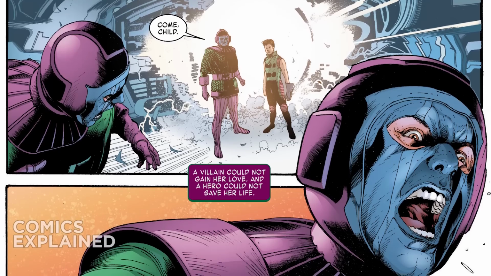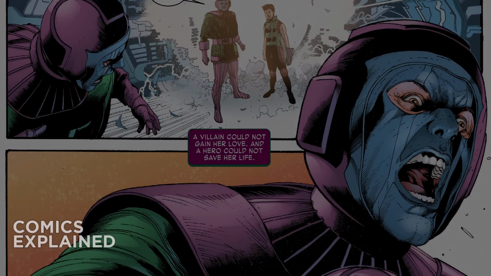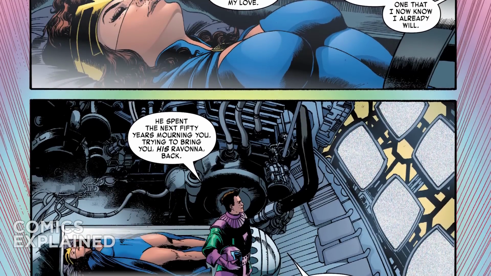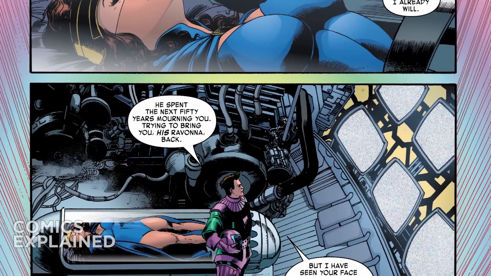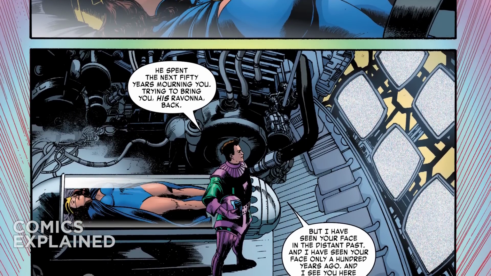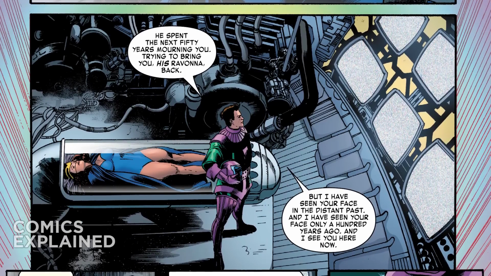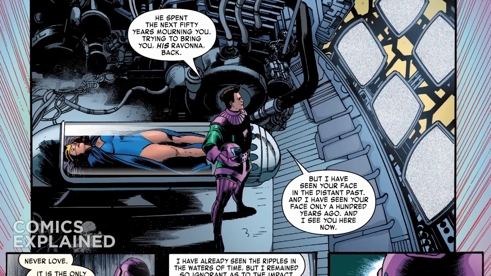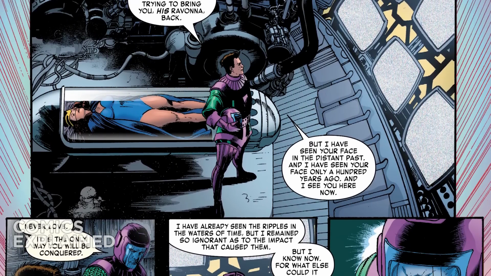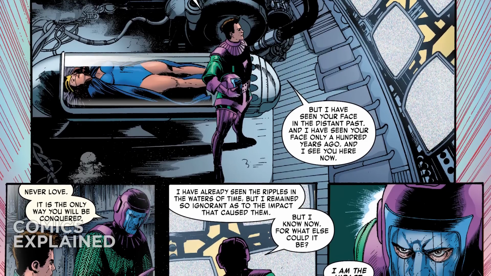And so what he does, and this basically goes into how it is that Renslayer appears across the time stream, and he says, and so it was then that I devised a new escape, my love, one the old man could never have accomplished, one that I know I already will. He spent the next 50 years mourning you when you initially died. He says in his time, right, Kang's time, he spent the next 50 years mourning you, trying to bring you, his Ravonna, back. But I have seen your face in the distant past, and I have seen your face only 100 years ago, and I see you here now.